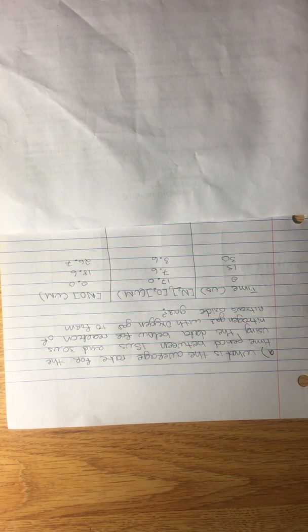What is the average reaction rate for the time period between 15 microseconds and 30 microseconds using the data below for the reaction of N2 gas with O2 gas to form nitrous oxide gas? And we are looking at the average rate that these two chemicals will react at. In order to do this, we must find the change in concentrations between these two reactants for a certain time.